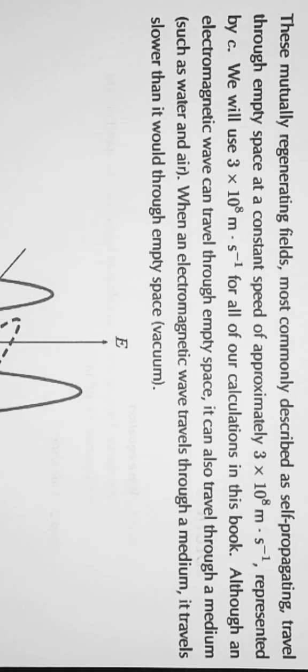So, in empty space or a vacuum, electromagnetic waves actually travel faster.